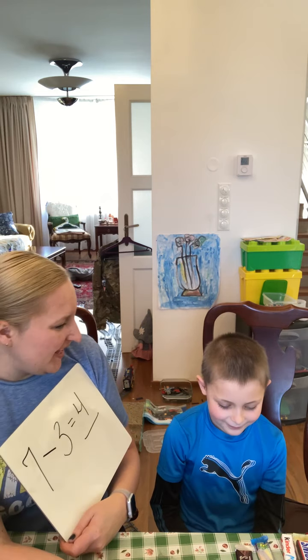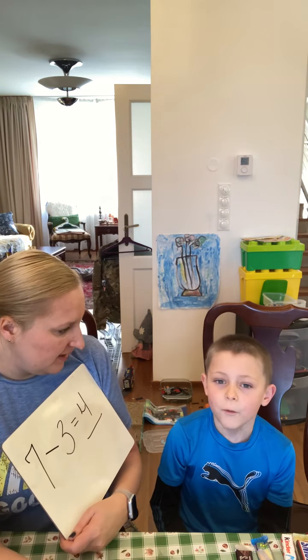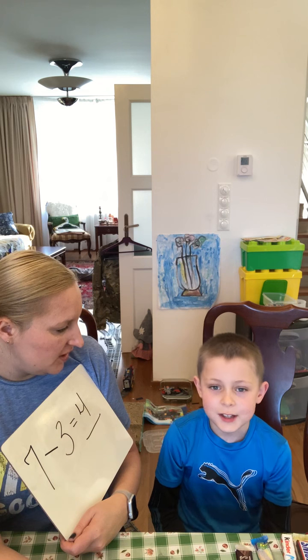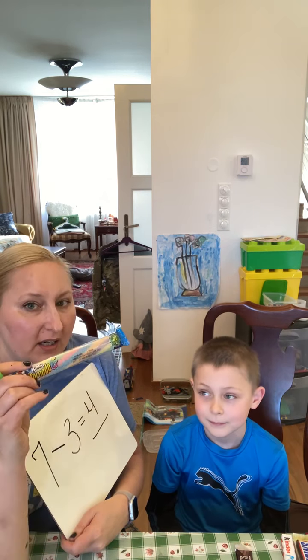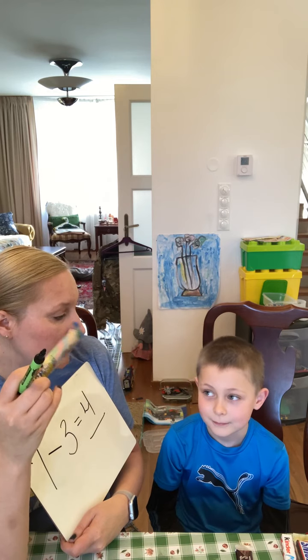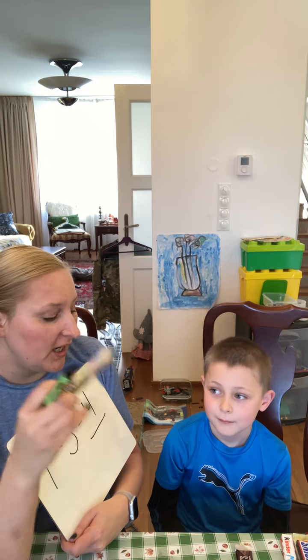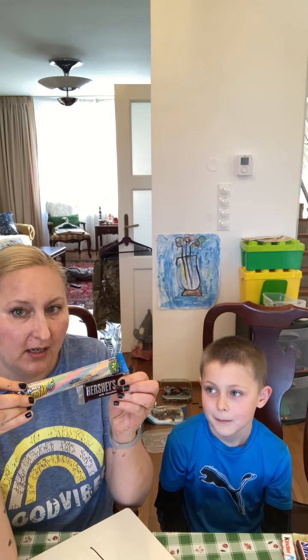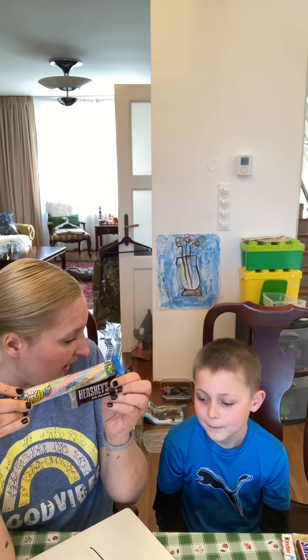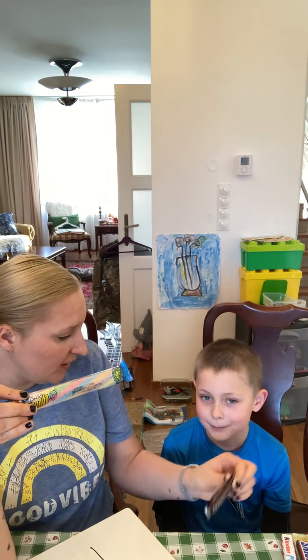Good, James. Can you say that out loud again? 4 more inches longer. Okay, pretty close. I would say the tornado is 4 inches longer than the Hershey bar.